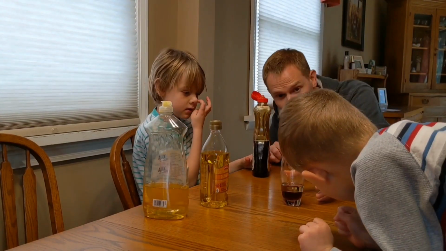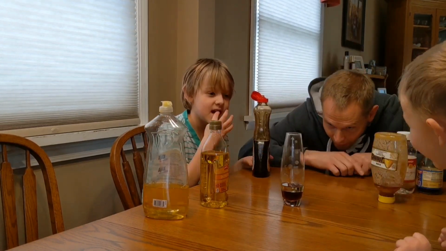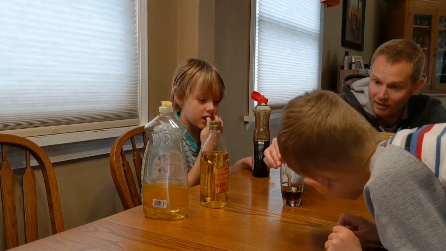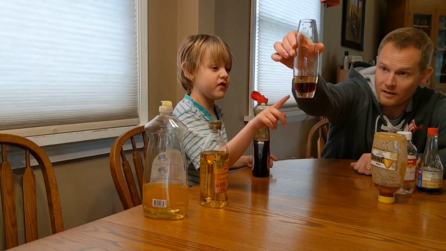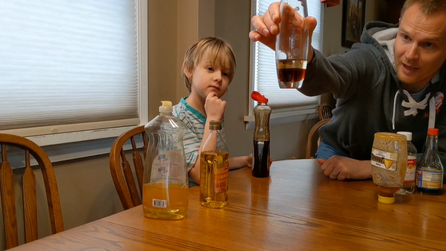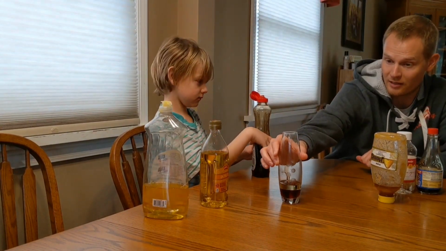Okay, make sure that they can see behind you, Isaac. They can't see behind you. Okay, they did not mix. Look very carefully at that. Isaac, can you get back up? They didn't mix. The syrup went at the bottom. Yeah, if you can see, that syrup is definitely at the bottom. And the vegetable oil is on top.